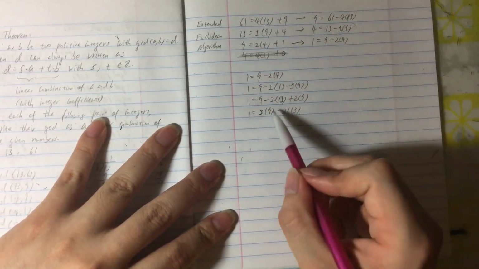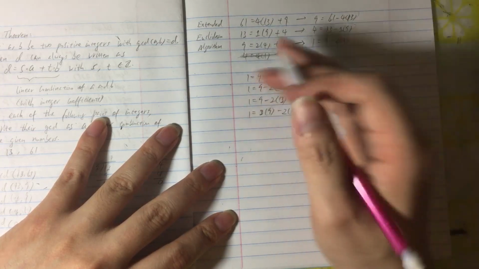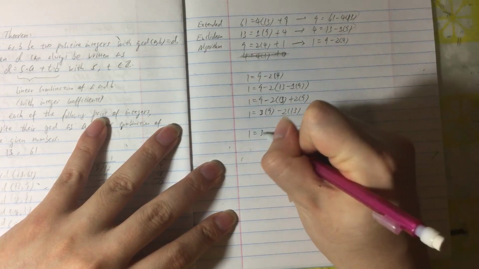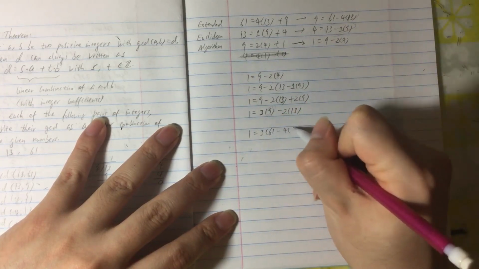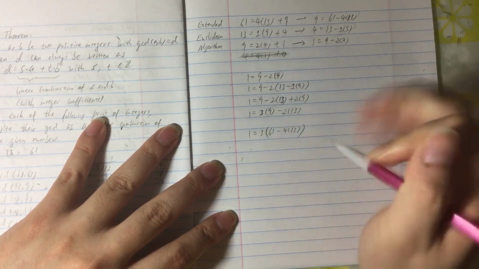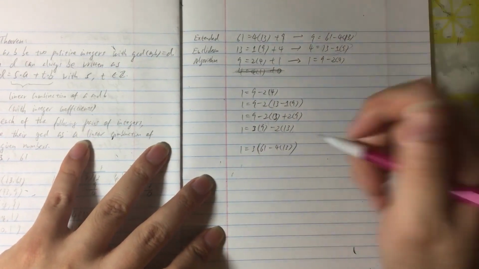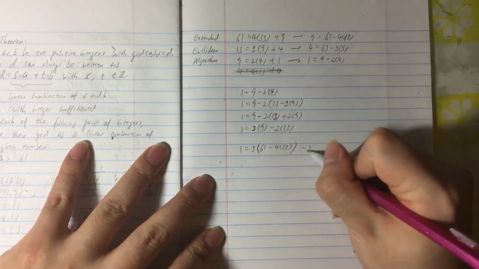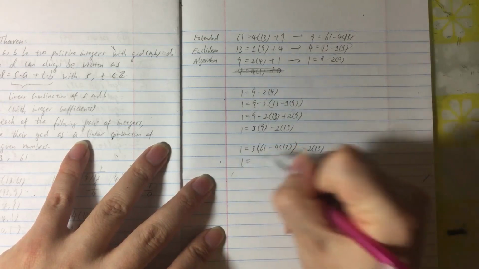Next, replace number 9 with the previous row. 9 is 61 minus 4 times 13. Minus 2 times 13 stays the same. Then distribute 3.